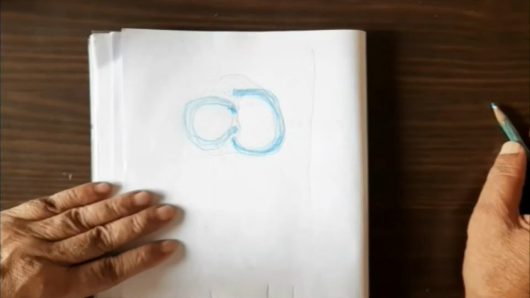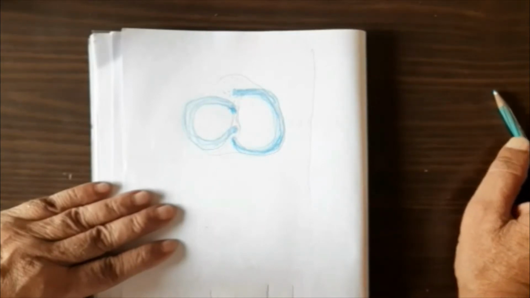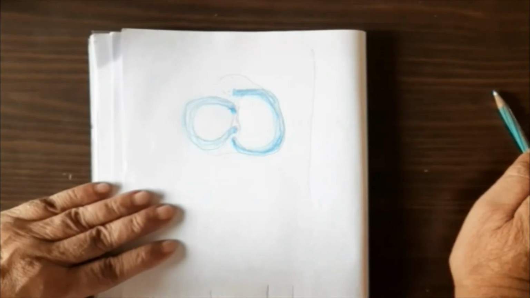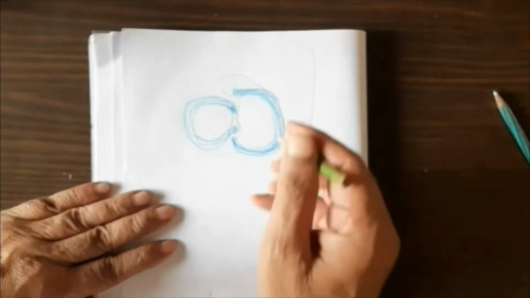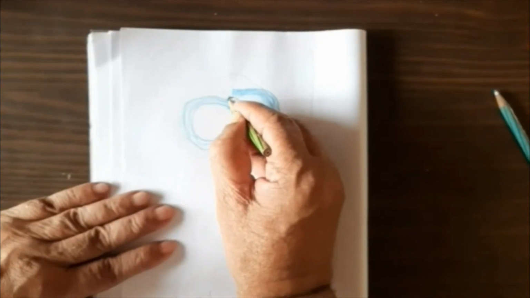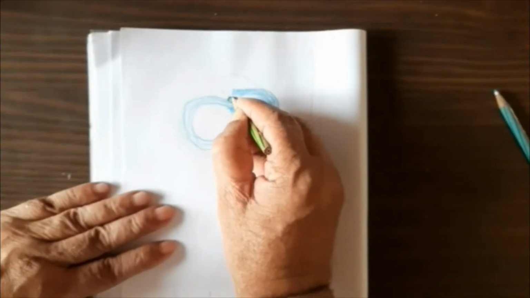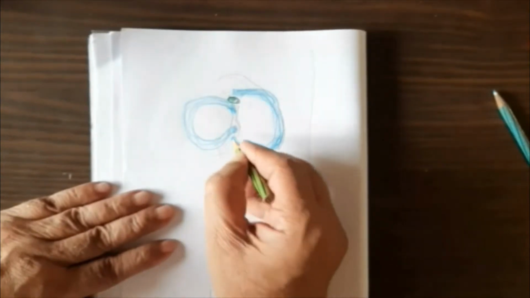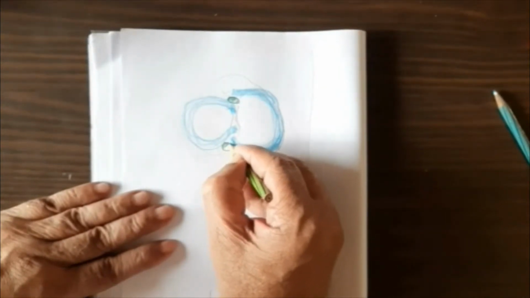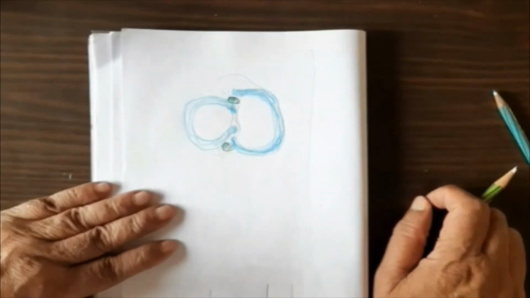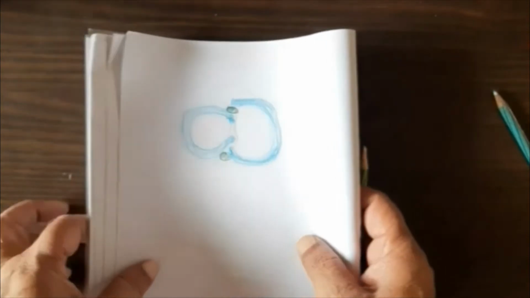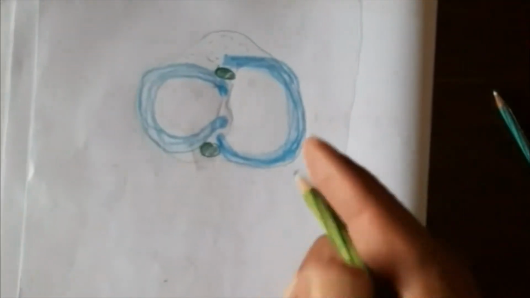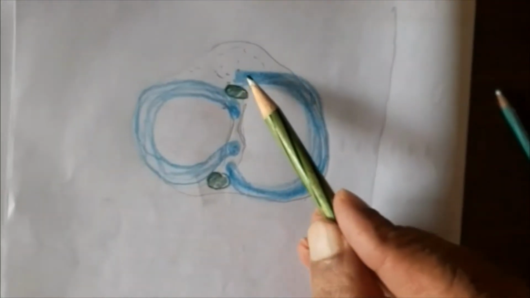Then we will see how the cruciate ligaments are attached. I will just draw the cruciate ligaments here in green. This is the anterior cruciate ligament and here is the posterior cruciate ligament attached. Let me bring it close to the camera so you can see the attachment in the anterior intercondylar area.